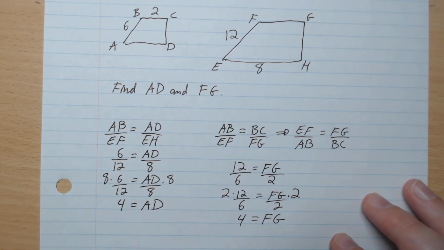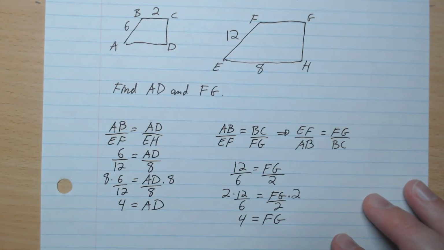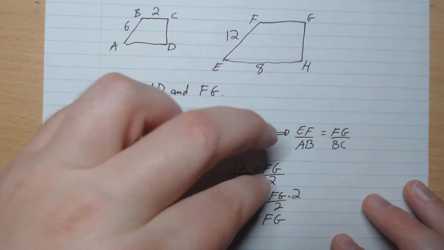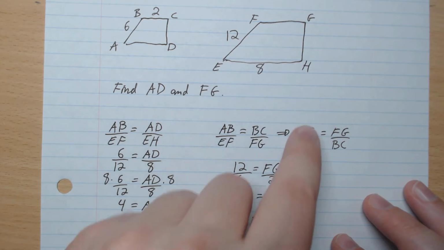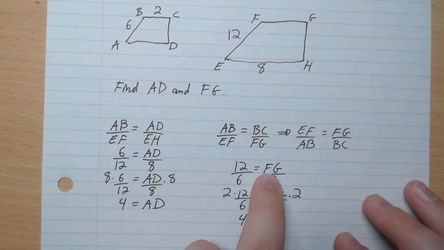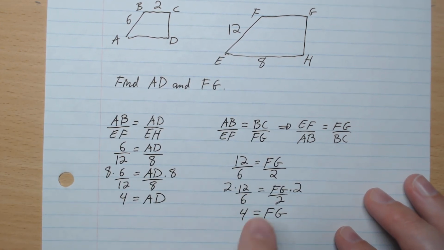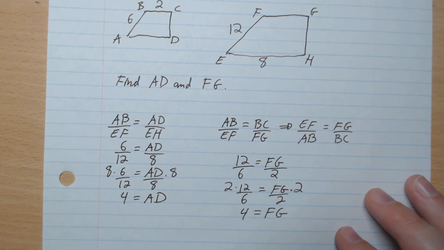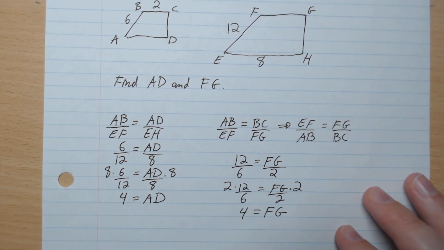Next, for FG, we have AB over EF equals BC over FG, like that. We're going to take the reciprocal of both, so we have EF over AB equals FG over BC. We're going to plug in everything that we know. What's left is FG, like that. So we're going to go times 2 to both sides, and so FG equals 2 times 12 divided by 6, which gives 4. And that's it.